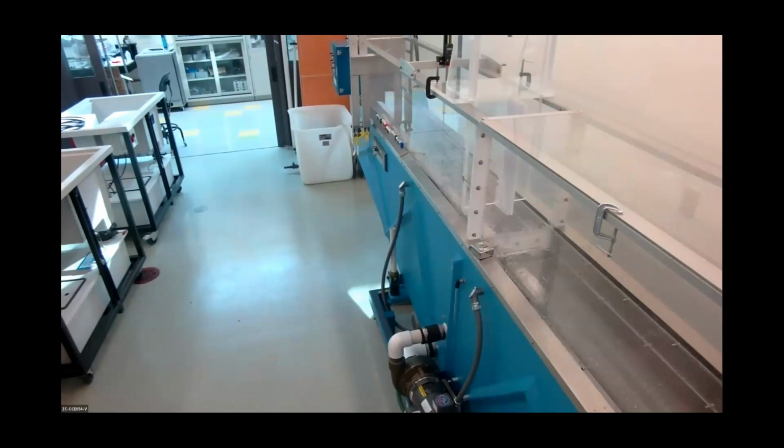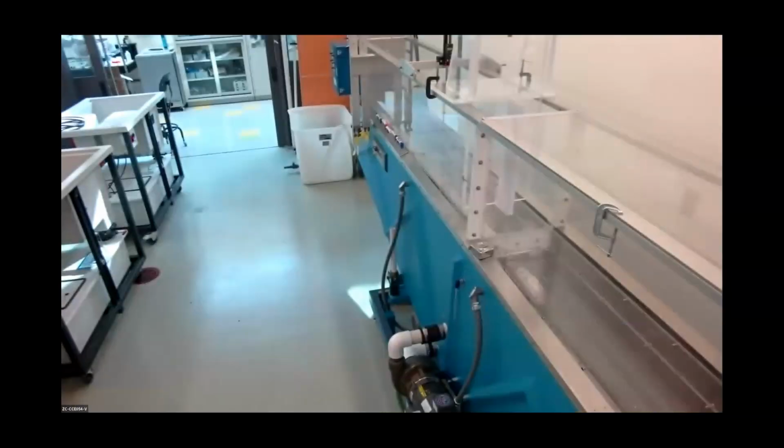The force on the gate, F_G. What were the units of Q again? 200 gallons per minute.